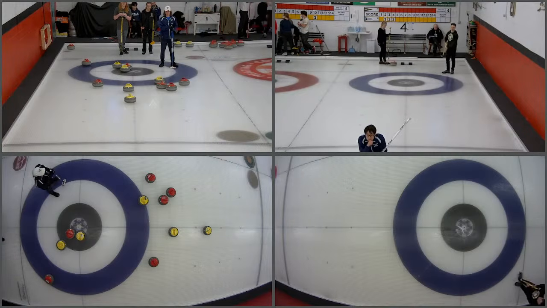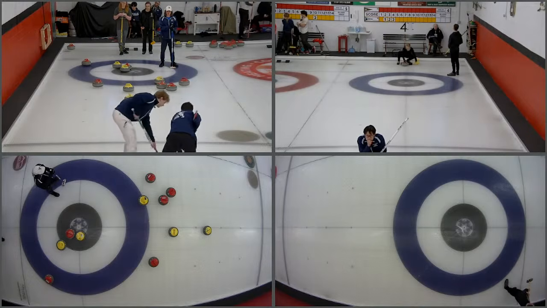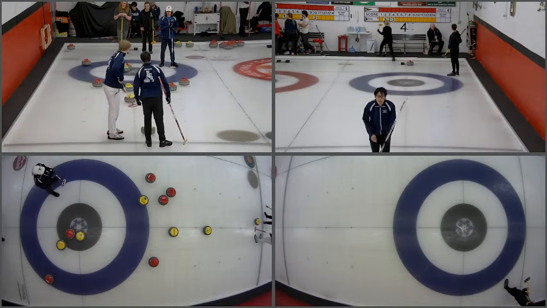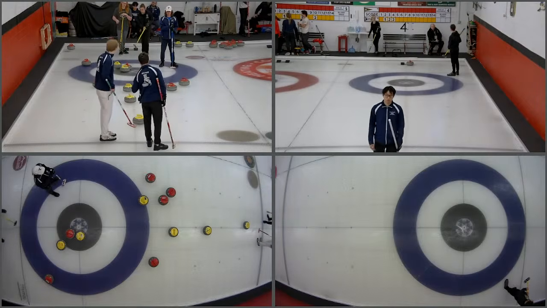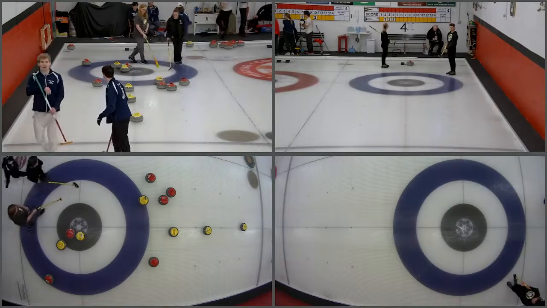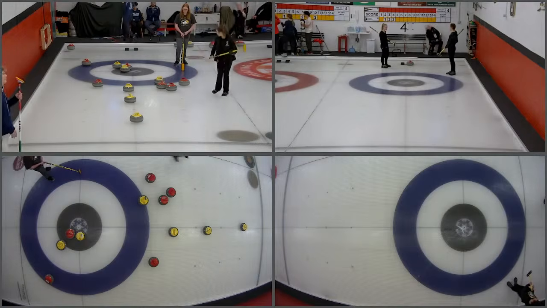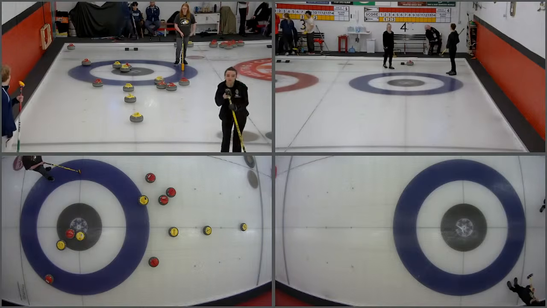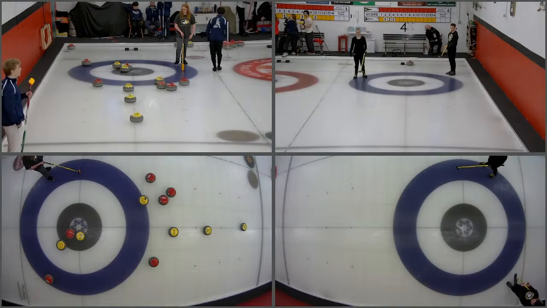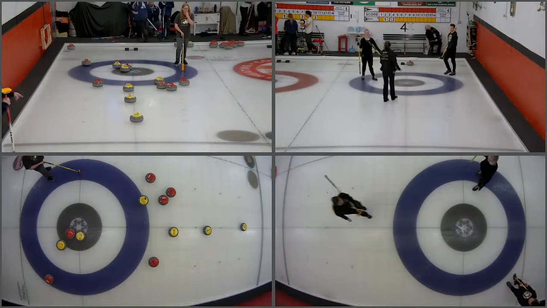Just throw up another guard. Right, block Gracie's attempt at the open half of the button. Looks like it curled a little bit too much, so there's still a line there. Gracie's going to play that open draw and just try to beat the shot rock. I made the call earlier.